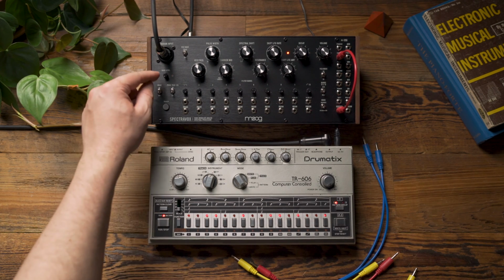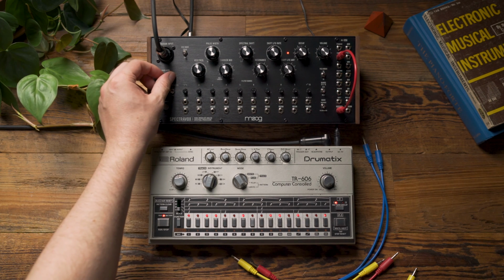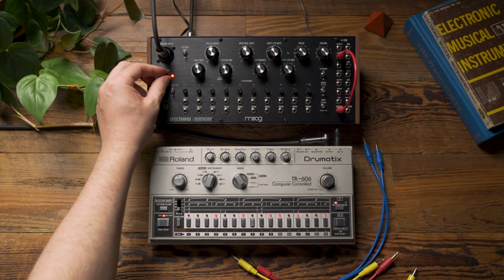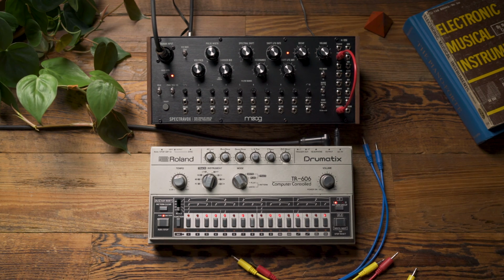So you can hear with the gain settings all the way down, I get a reasonably clean signal, and then I can really drive it. If I want to be able to drive or color the signal.